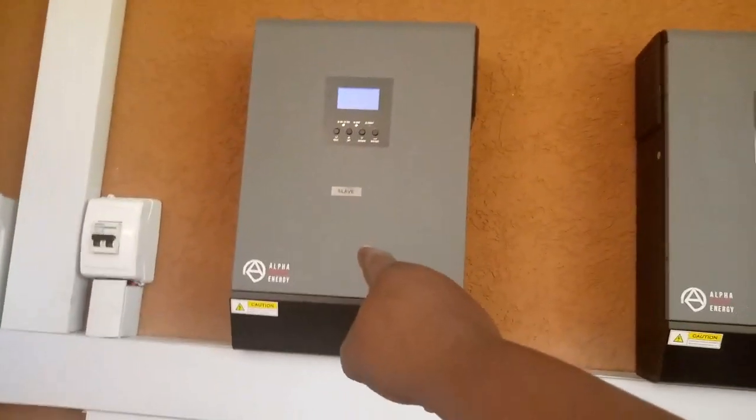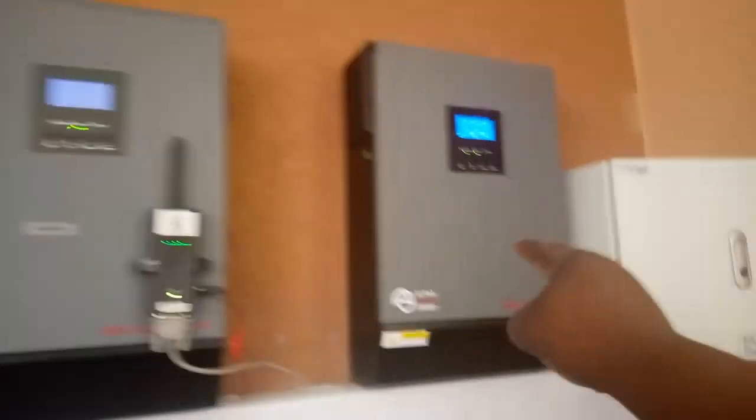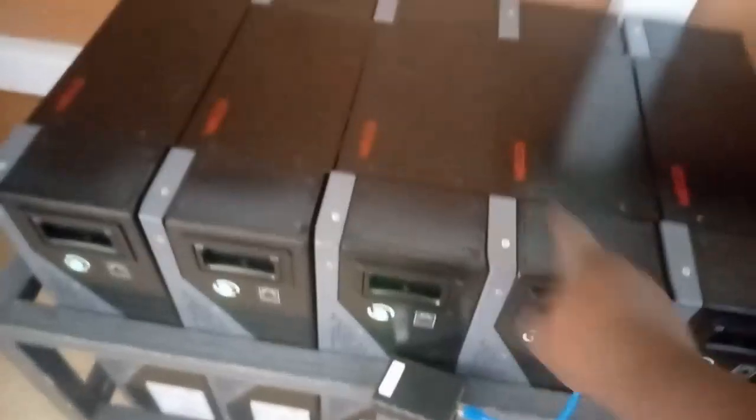The master inverter is communicating to the rest of the inverters. So we have slave 1 inverter and slave 2 inverter, then we have the master. With the batteries, we have master battery, slave 1, slave 2, slave 3, and slave 4. This is a configuration that we've done.